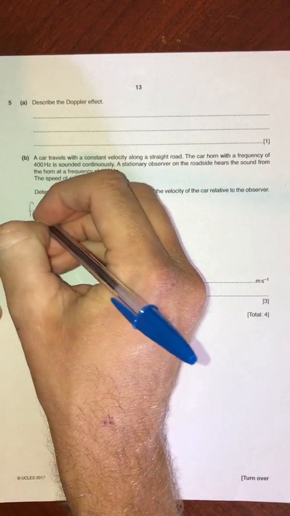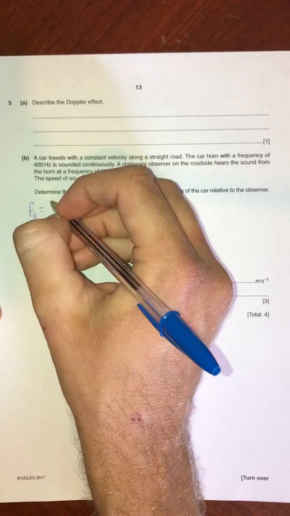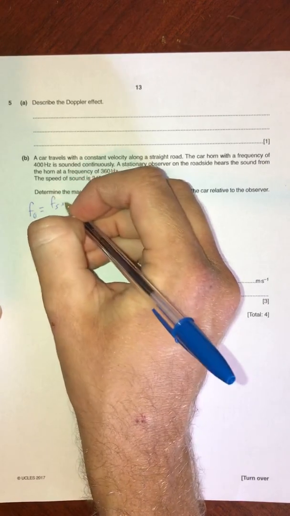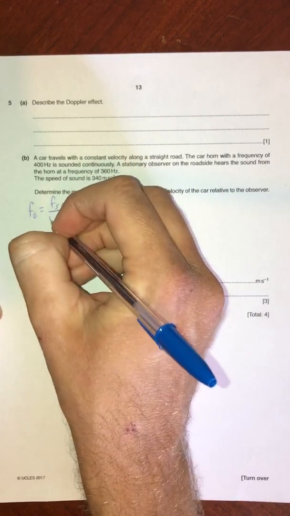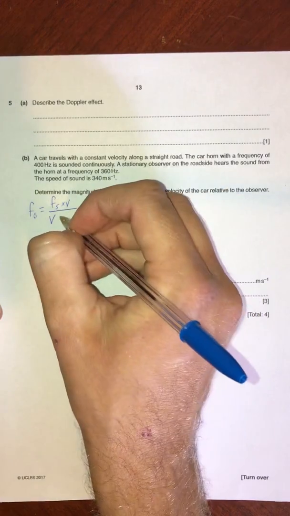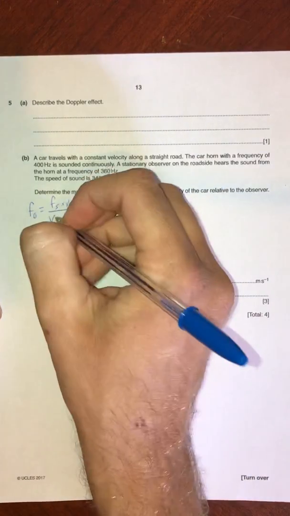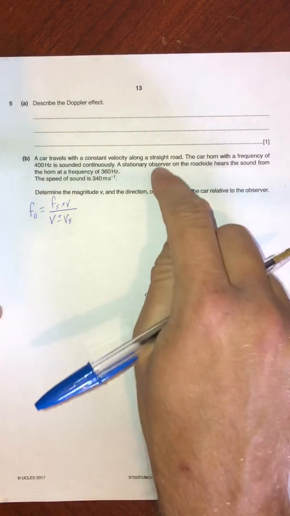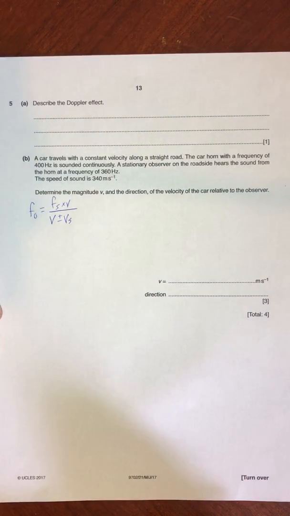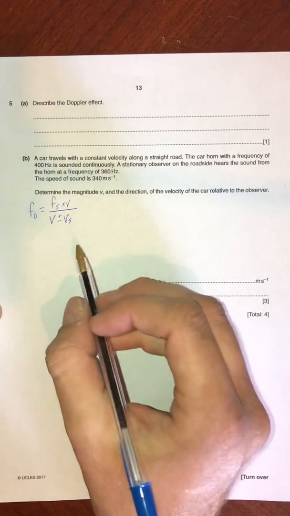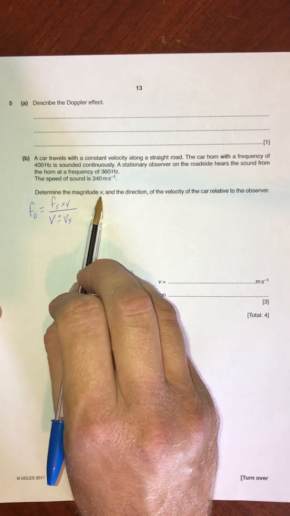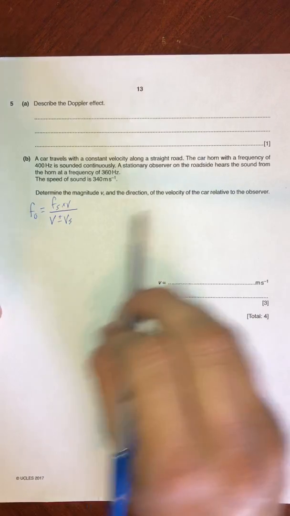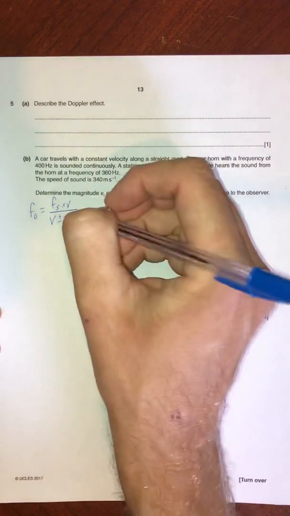Remember that the Doppler effect tells us that the observed frequency is equal to the frequency of the source times the velocity of the wave divided by the velocity of the wave plus or minus the velocity of the source. Let's begin to extract the data from the question here and substitute in. We know that we're going to determine the velocity v of the car, so we're solving for the velocity of the source.